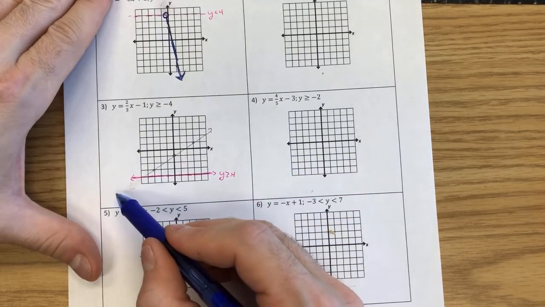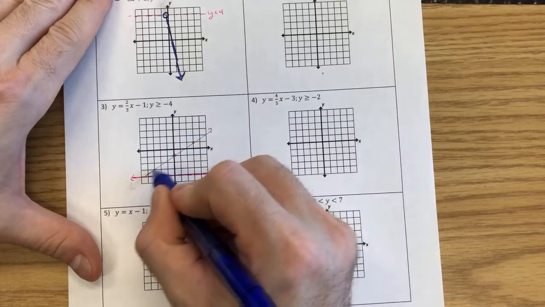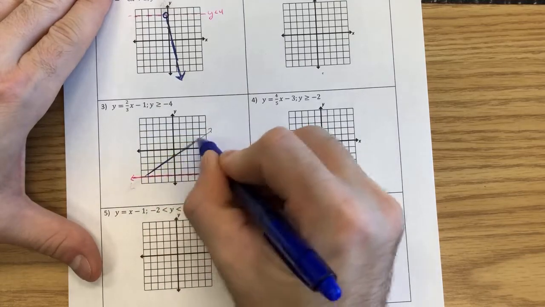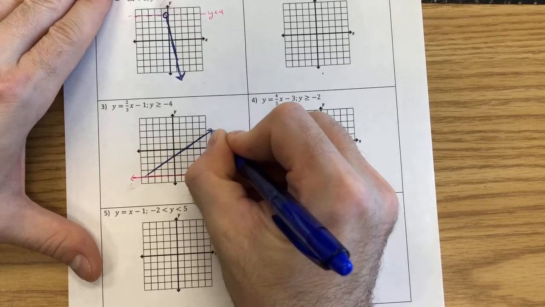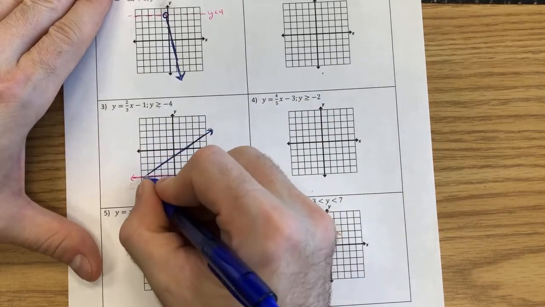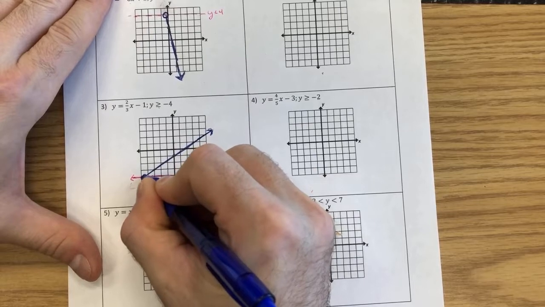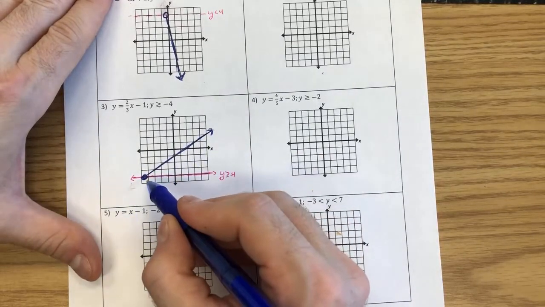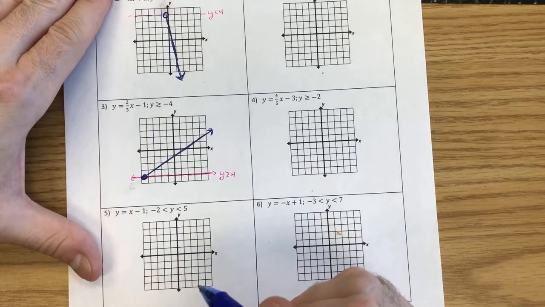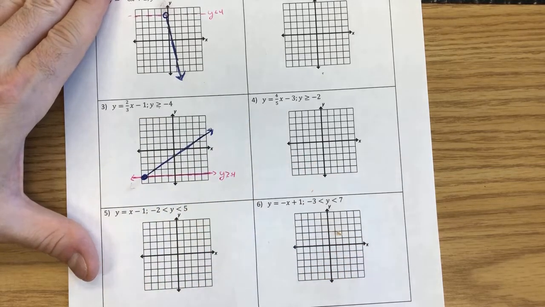We erase the part below there. I'm only concerned with the part of the line that's above that barrier. And I'm actually going to include the barrier itself, which is why I like to draw a solid line. It shows me that it starts here and goes up. And there we go.